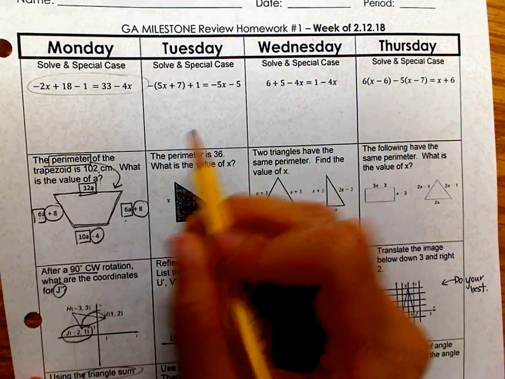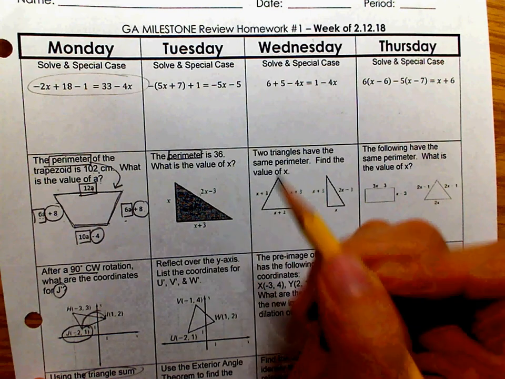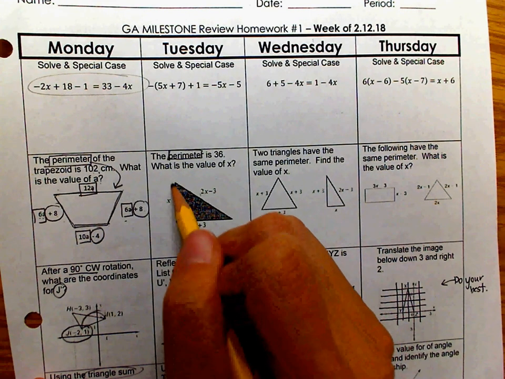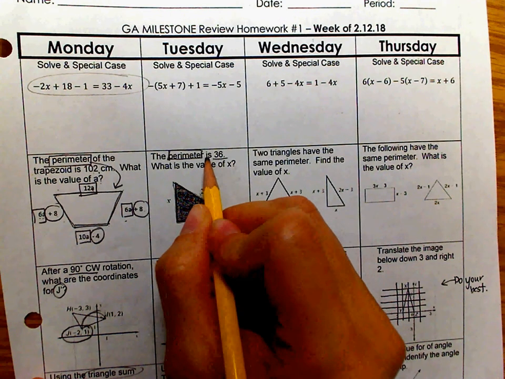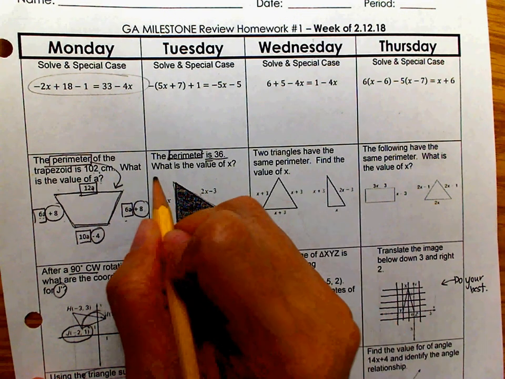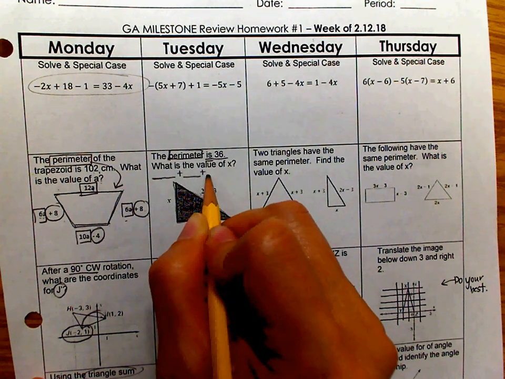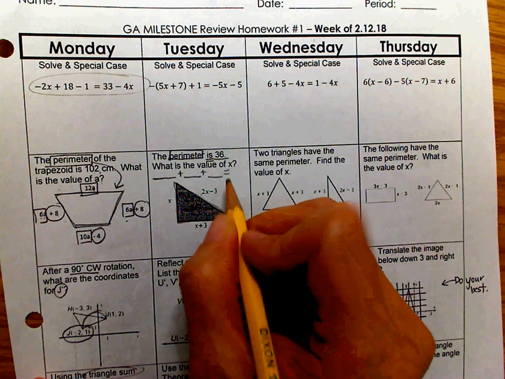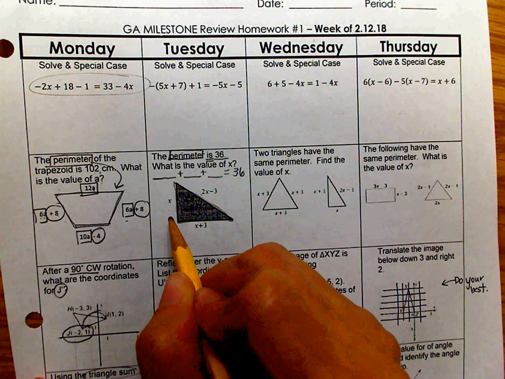Now let's do the next one. The perimeter means the distance around. What is the value of x? So I have to add and add, and they tell me the perimeter equals 36. So the perimeter means you add; there are 3 sides to this. You add one side plus another side plus the other side, because there's only 3, and then equal it to 36, because the perimeter, which is this all added up, is 36.